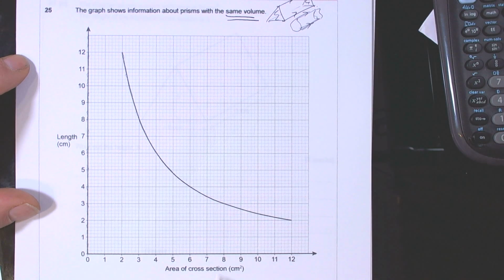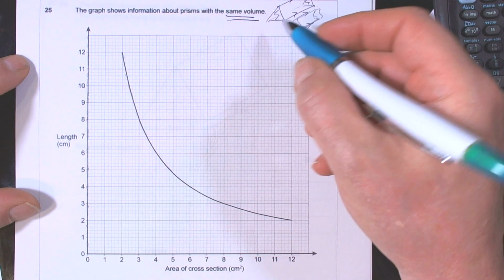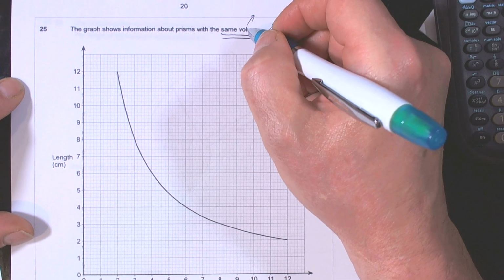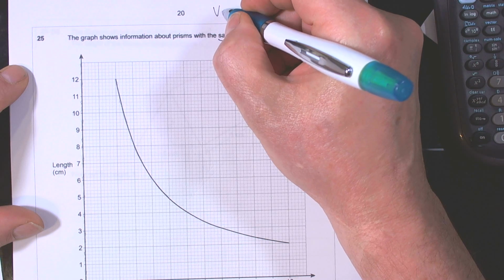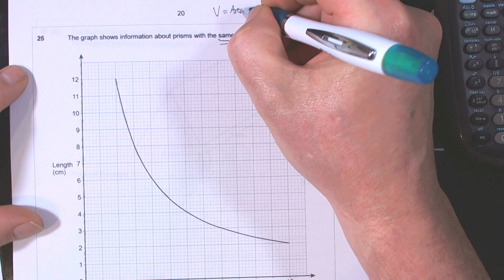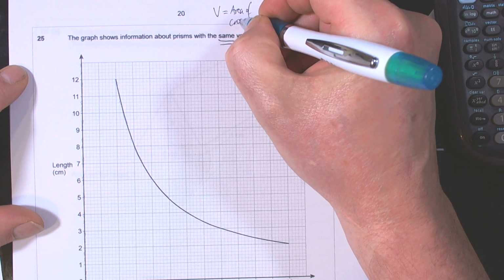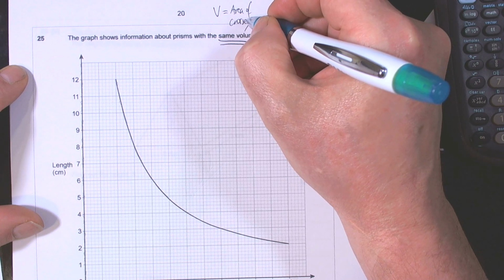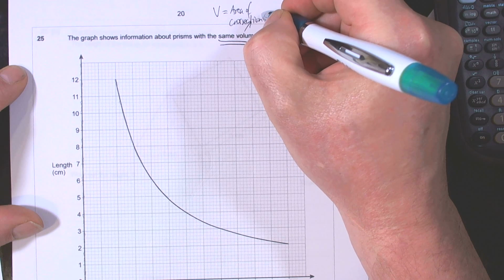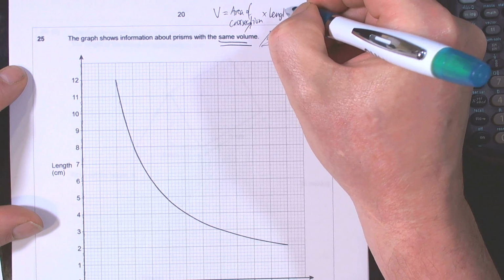So prisms has the same volume, so in other words the area of cross section, so it's talking about volume, so we should be thinking of formula. So the volume is equal to the area of cross section times the length.